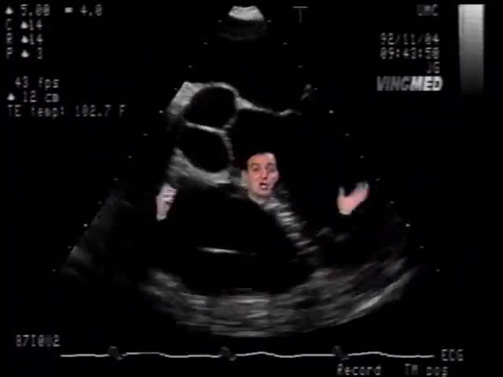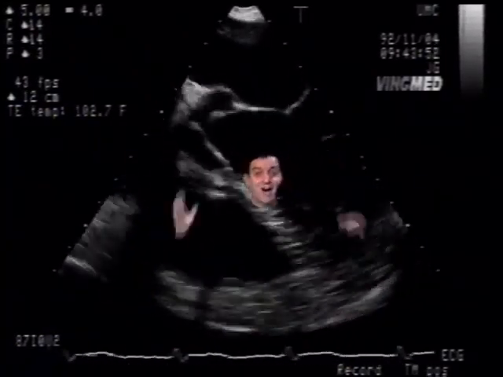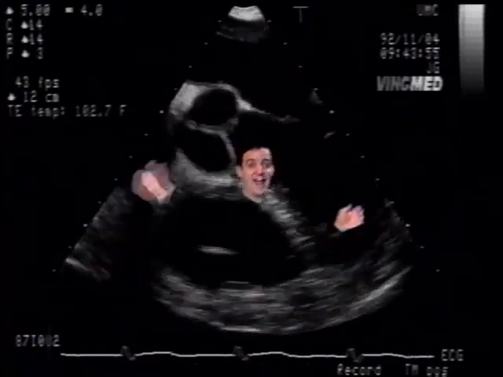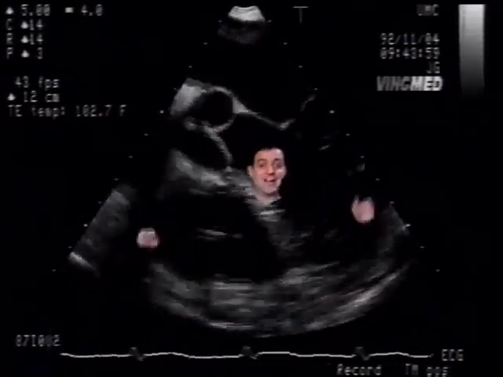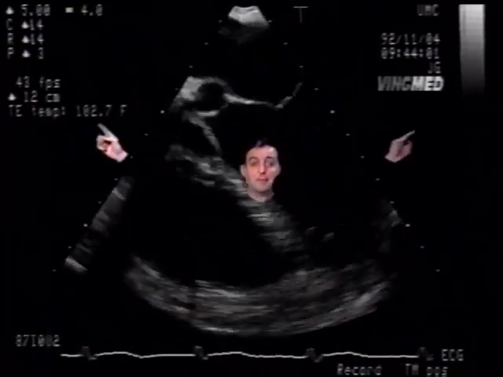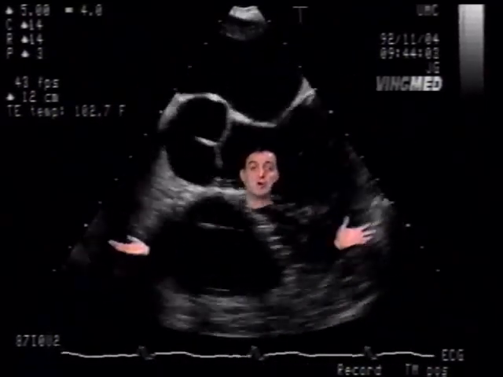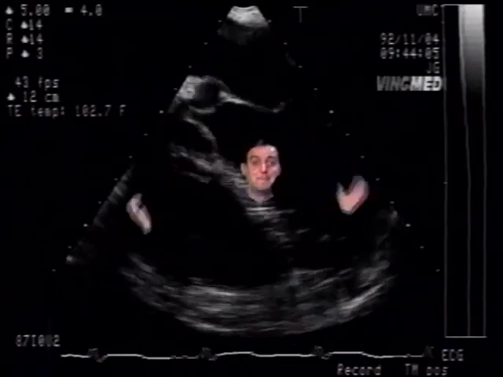This is an echocardiogram, which is a sonogram of the heart. Now, the heart has four one-way valves, the tricuspid, mitral, pulmonic, and aortic valves, which channel the blood in the proper direction. When these valves close, it produces the sound we know as a heartbeat. So the heart pumps the blood to all of the tissues of the body.